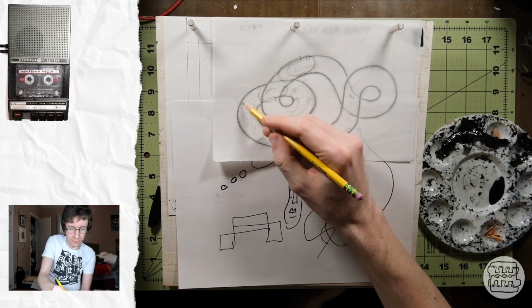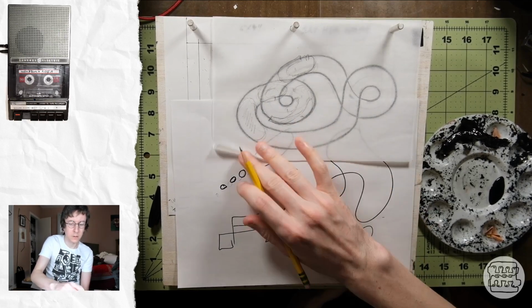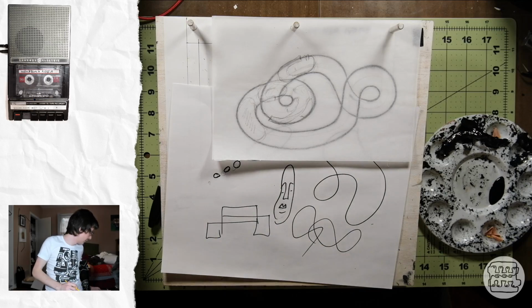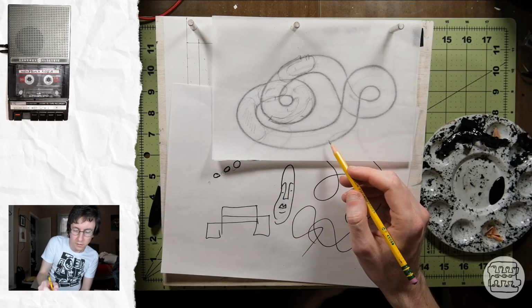But it's to be completely solid here. I don't know how much of this you can see as I'm sketching, but here's what it is. And it's back side.